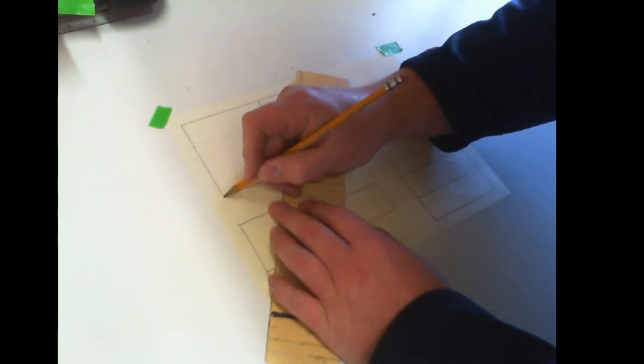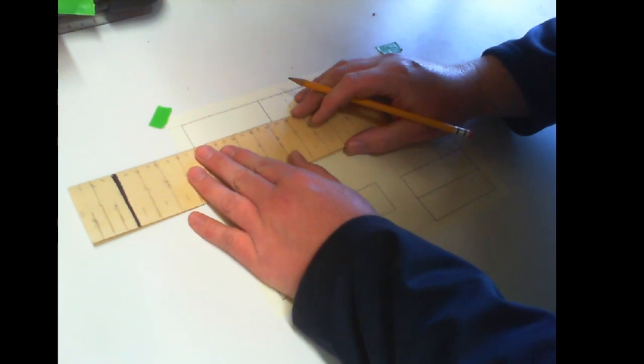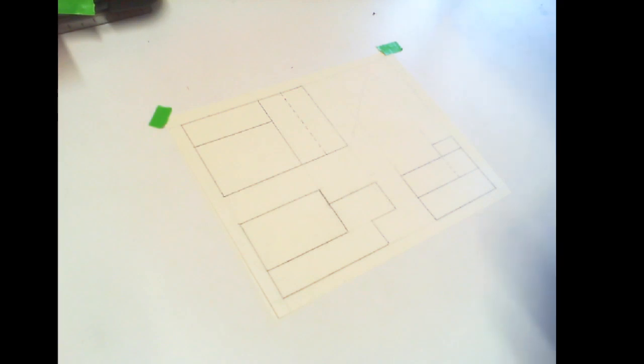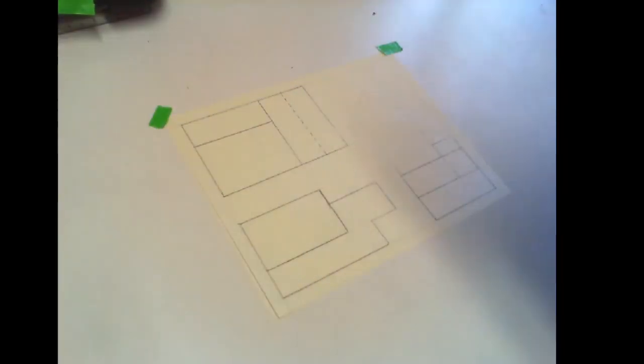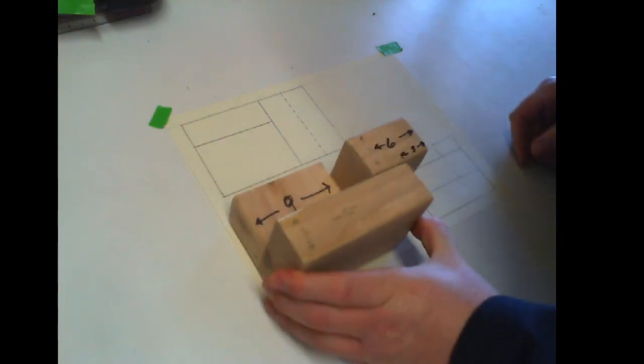Oops, freehand that one. And then this. Okay, there we go. There is our drawings. So there's that view.